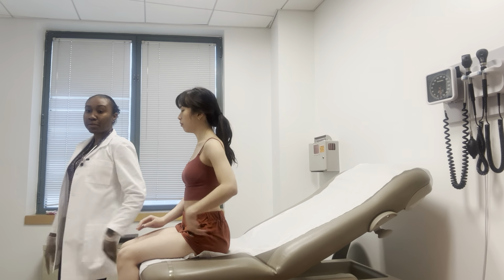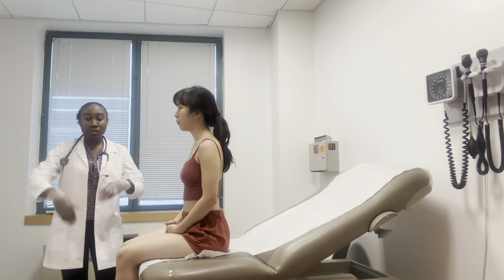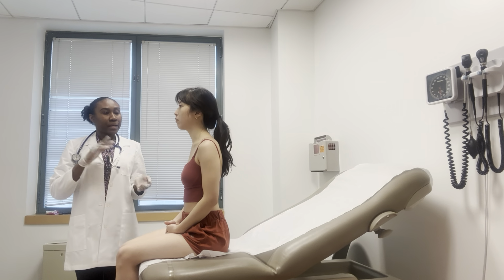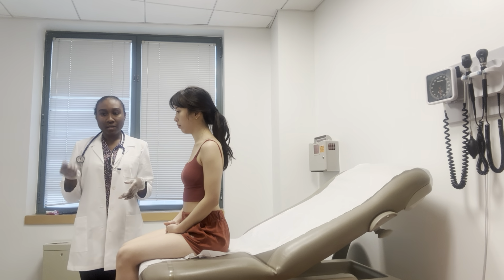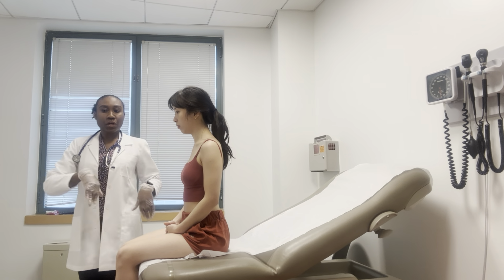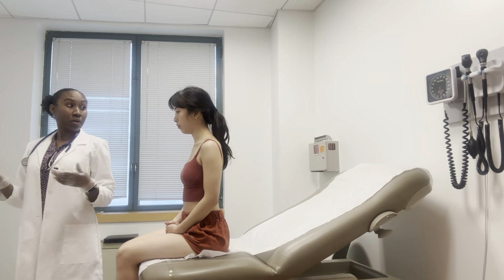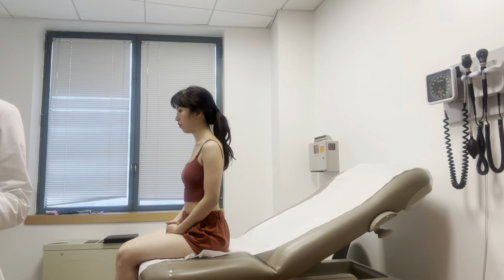Okay, so patient is able to do full range of motion to her shoulder, which is flexion, extension, abduction, and adduction, and also internal and external rotation. And there was no tenderness while doing these motions.